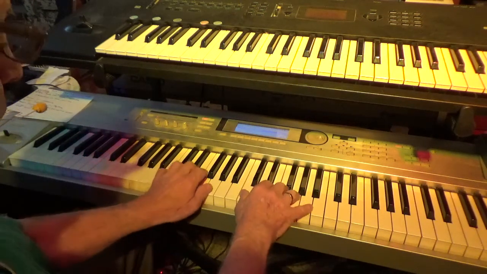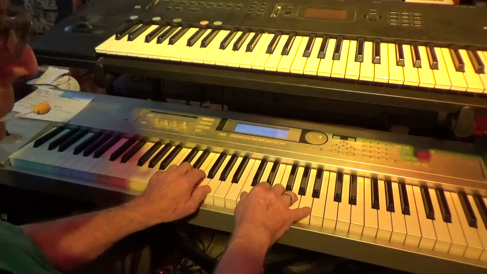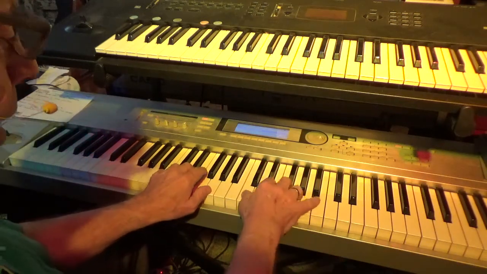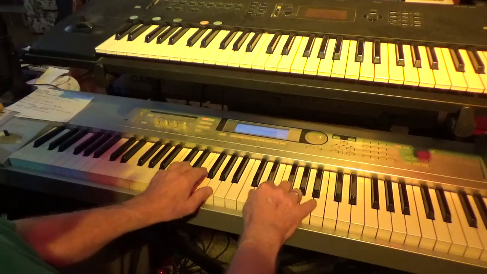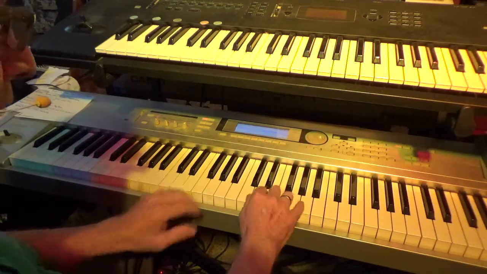That's just simple 3-chord rock and roll. The 1 chord being C, it's the first degree. The 4th degree, the 4 chord, would be the F.